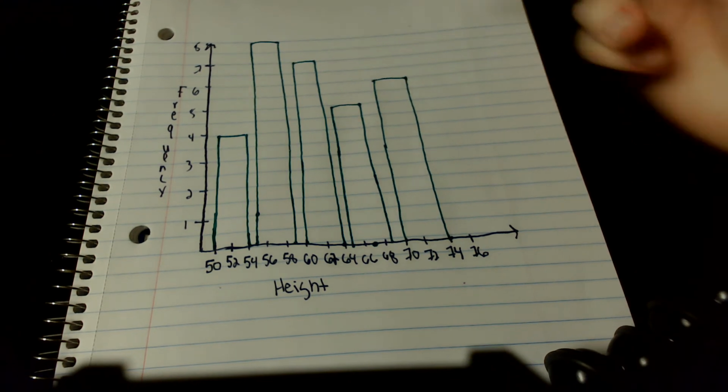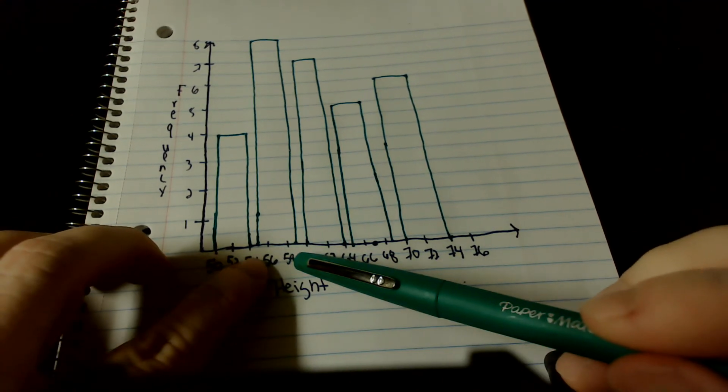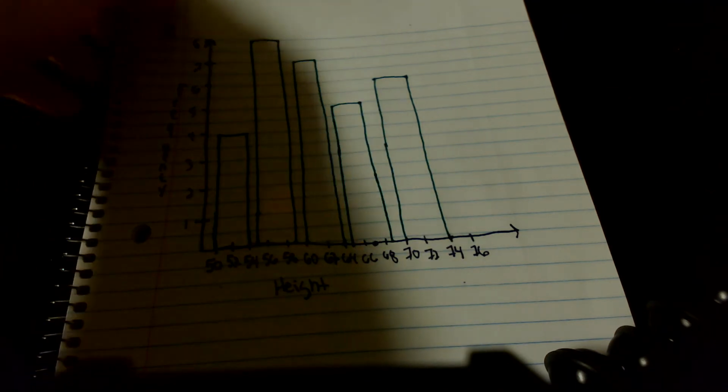Okay, so that's my histogram. Again, these are the lengths that we came up with, or the groups that we came up with before. That's why they're like that. That's why you have to have your scale at the bottom. Okay, that graph is going to come back up pretty soon, but for now, it's going to go away.